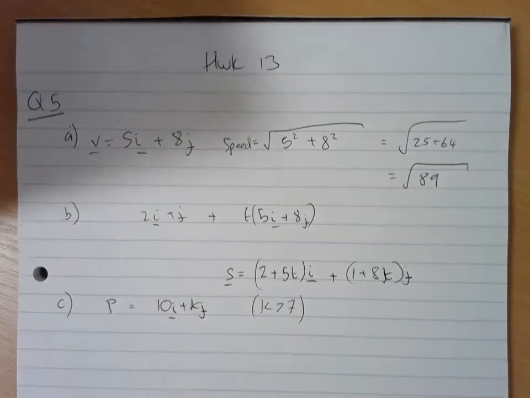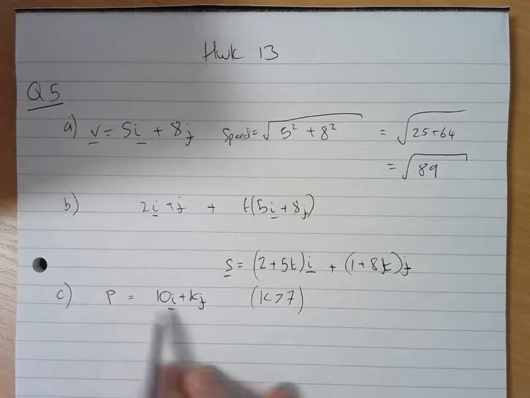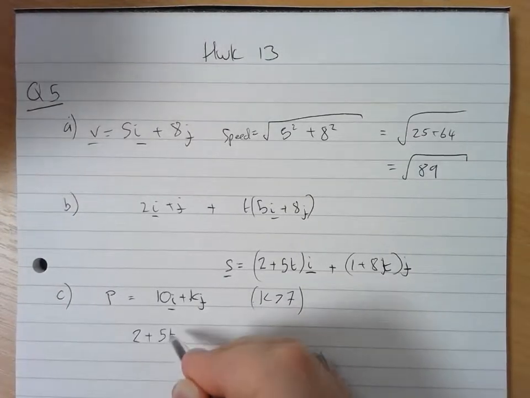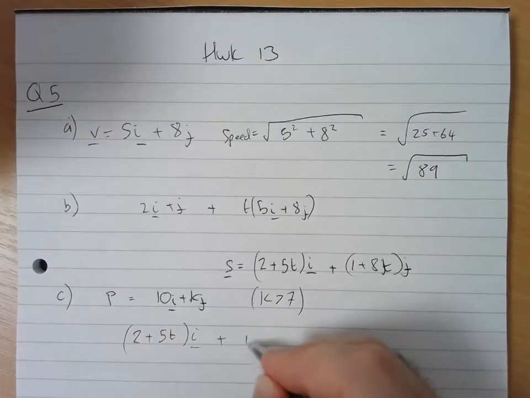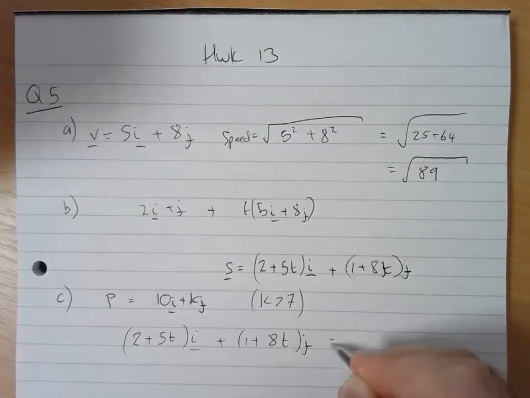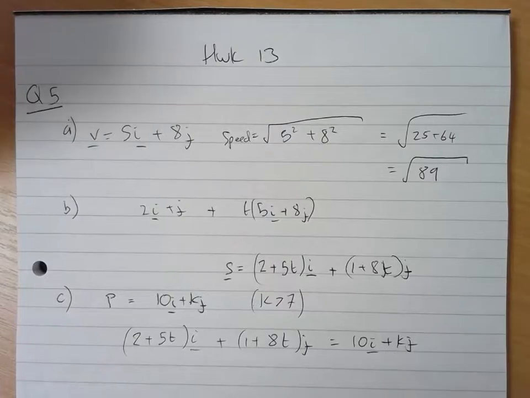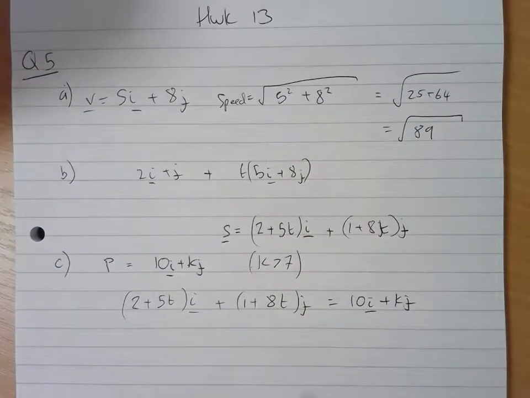So all we want to know is when our position here equals this. So we're going to put our 2 plus 5t i plus 1 plus 8t j equal to 10i plus kj. All we're going to do now is make our vector equations.